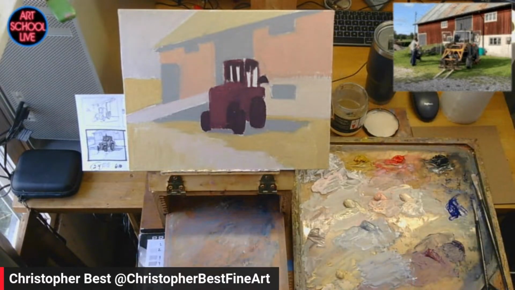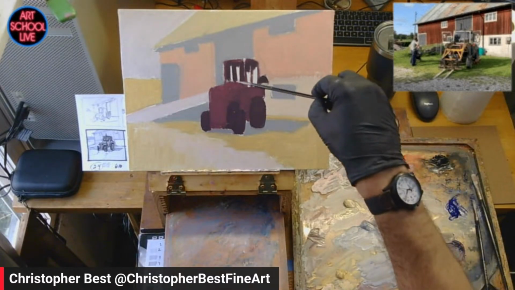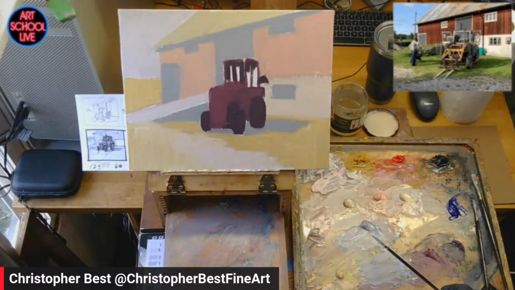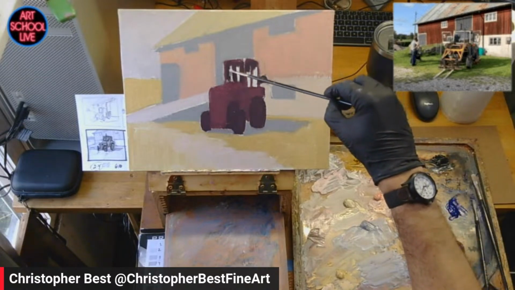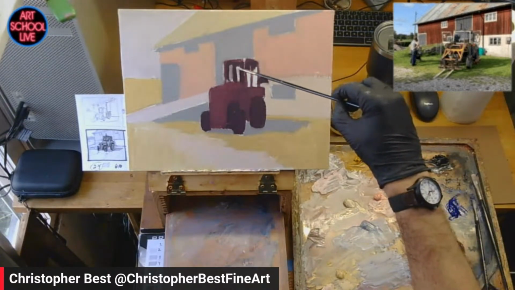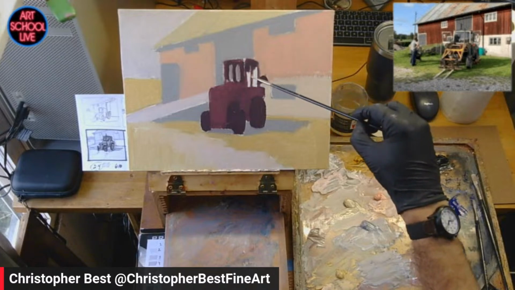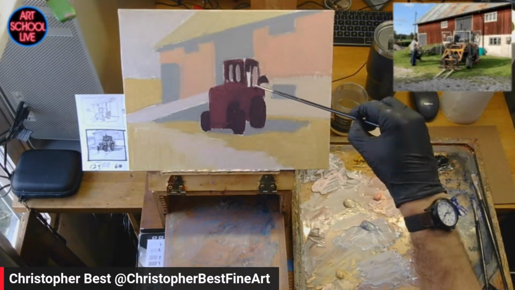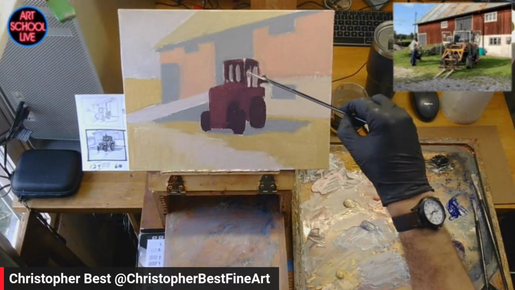So I've gotten everything kind of blocked in there. I'm going to fill in some of this white. I generally just fill in the white before I move on too much, to get all the canvas covered. Sometimes it's like, what do I do next? Well, I'll just do what looks like it needs to be done next. We're at a good spot now.